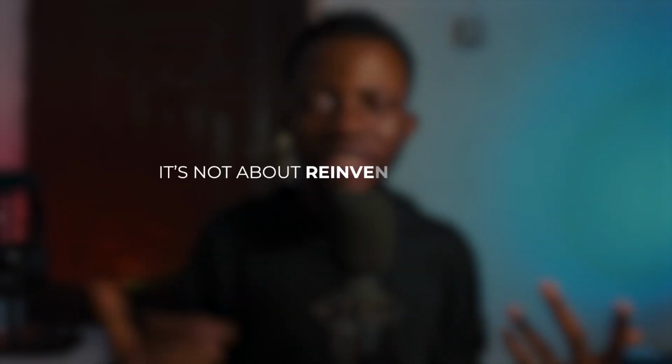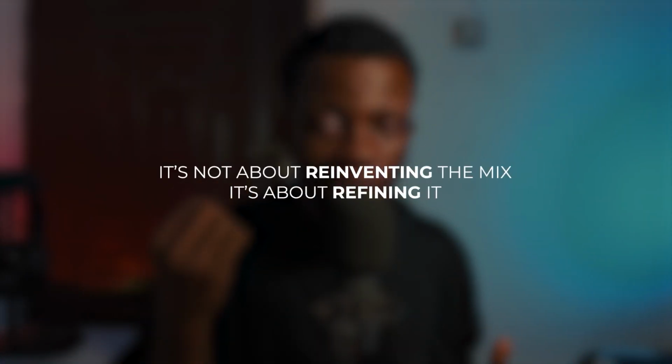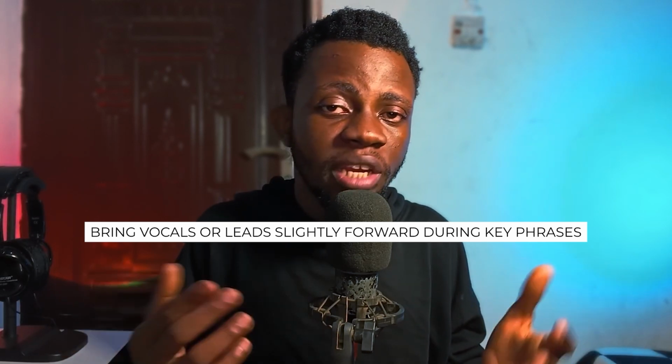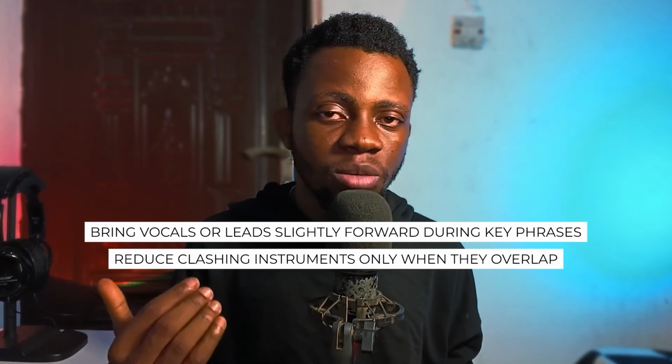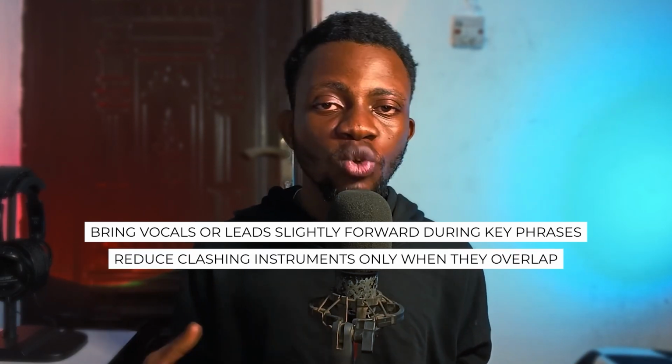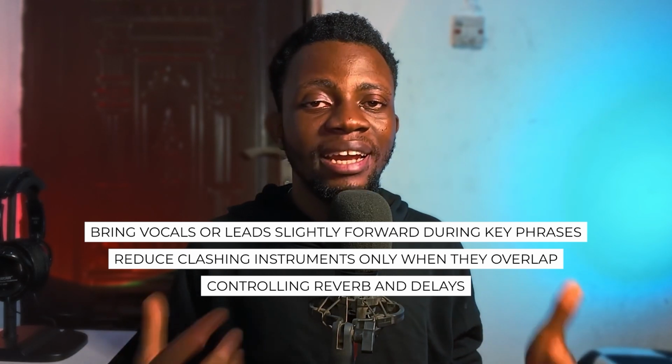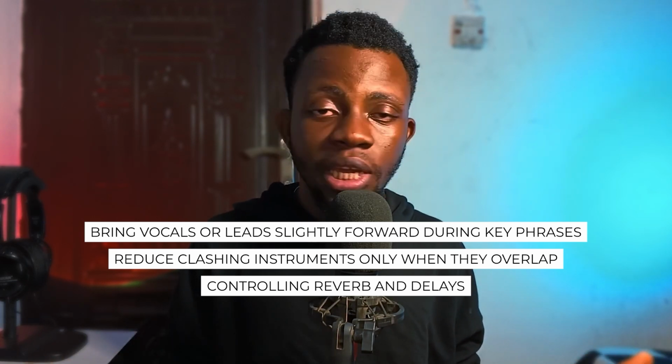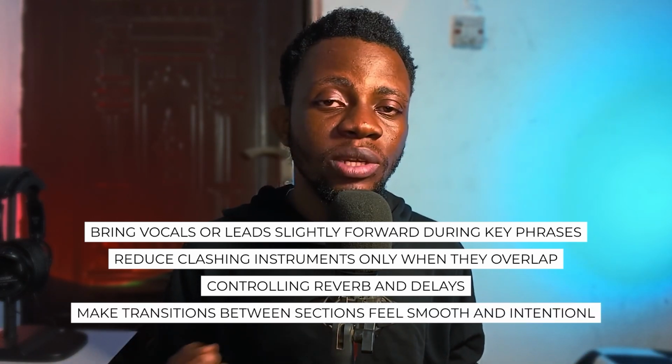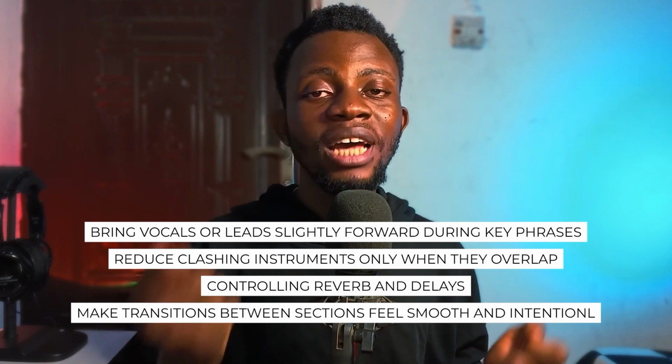It's not about reinventing the mix, it's about refining it. For example, you can use automation to bring vocals or leads slightly forward during key phrases, reduce clashing instruments only when they overlap, control reverb and delays so that they enhance the mix without making it muddy, and make transitions between sections feel smooth and intentional. Even very, very little changes like reducing 1 dB or 2 dB here and there can make a huge difference.